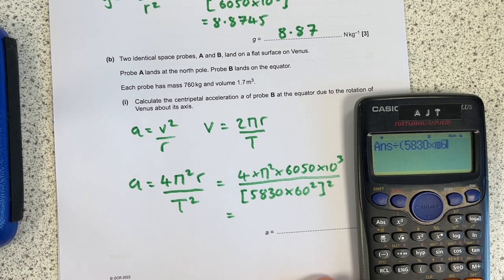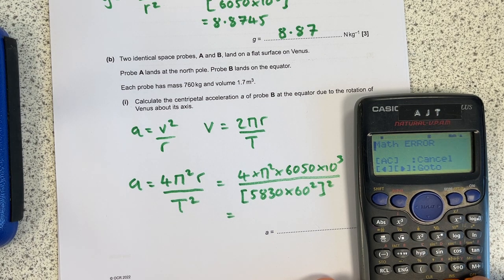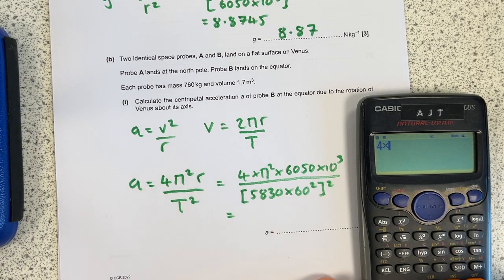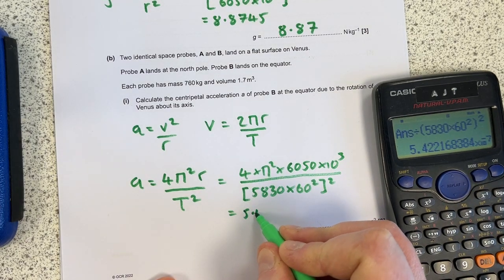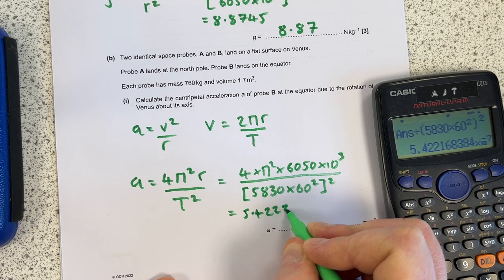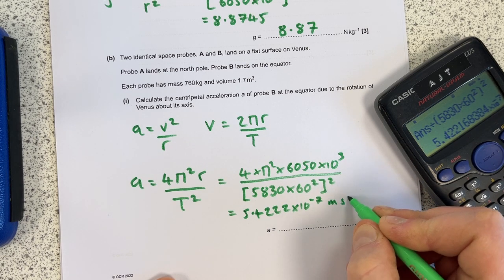5830 times 60 times 60, all squared, equals, I typed it in wrong, let's try again. 4 times shift pi squared times 6050 times 10 to the 3 equals, all divided by 5830 times 60 squared, all squared, equals, and there we go, 5.4222 times 10 to the minus 7 meters seconds to the minus 2.